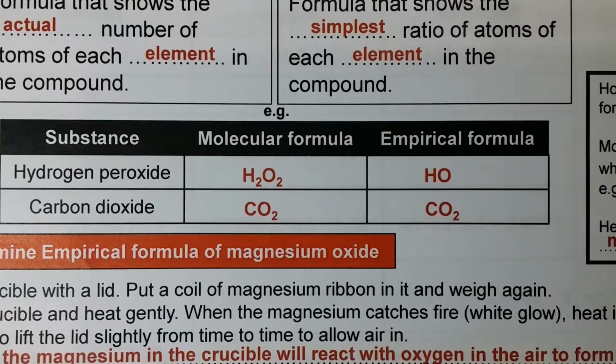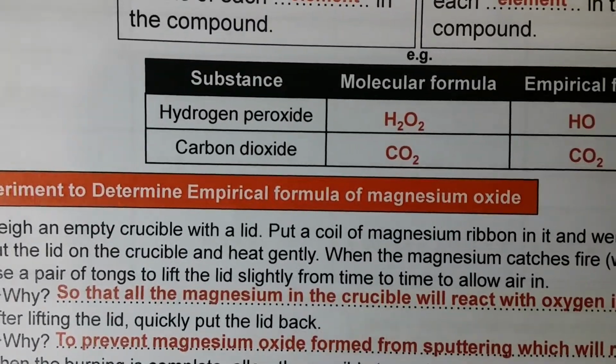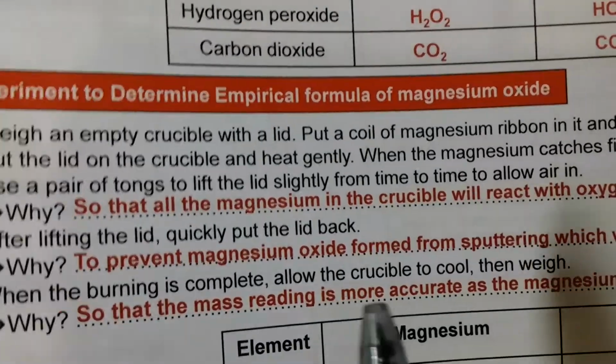Okay, the rest of the mind map belongs to the pure chem.